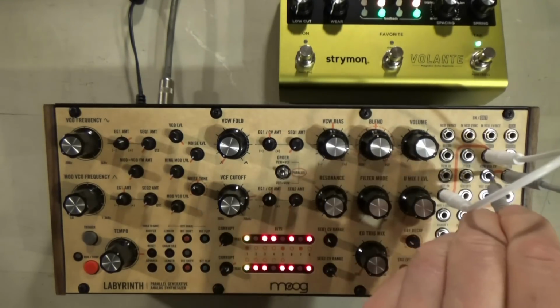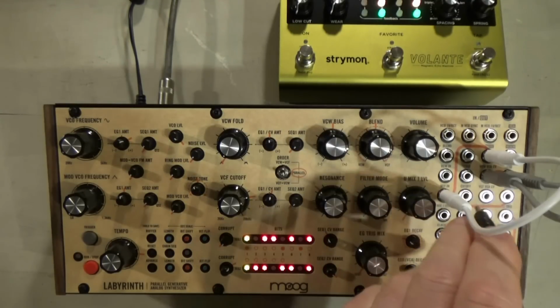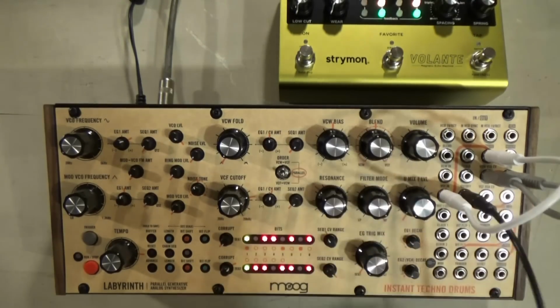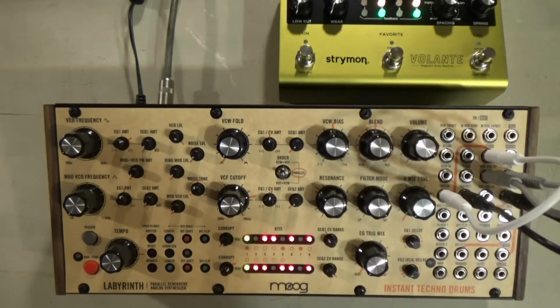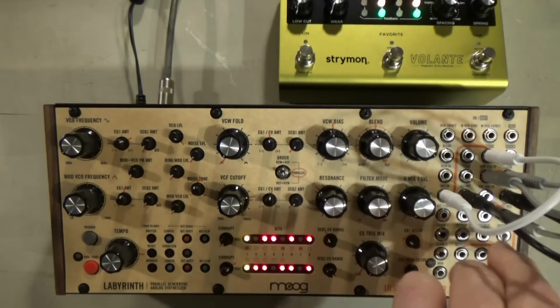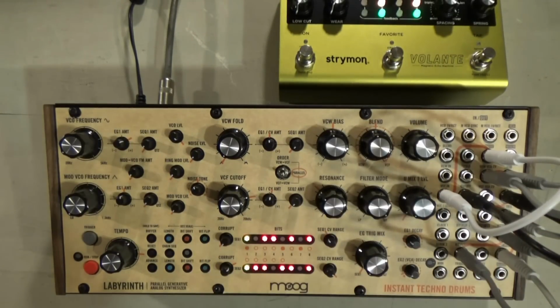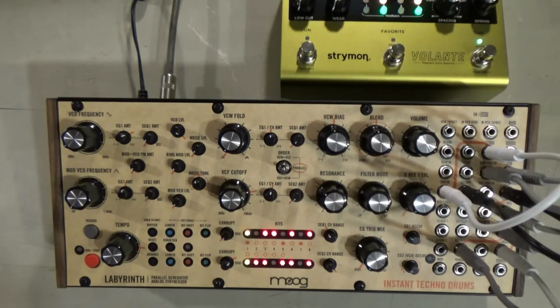And by the way, I will be running the Labyrinth through this Strymon Volante magnetic echo machine. So, let's have a little fun. Well, I am going to talk some to give commentary on what I'm doing. So, here we go.